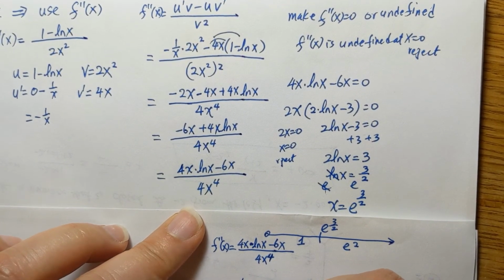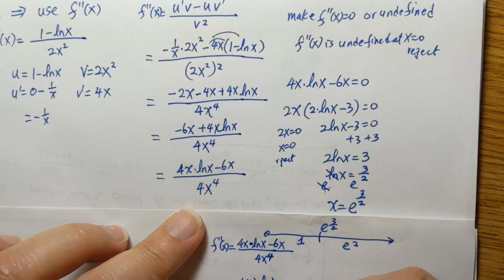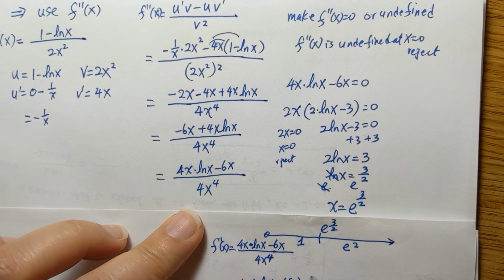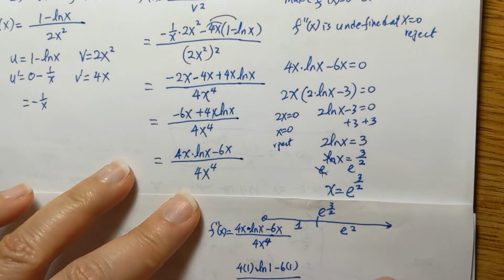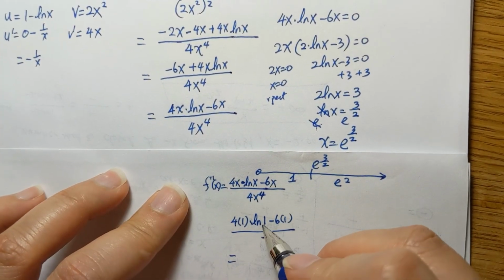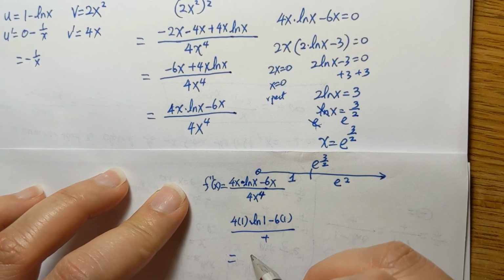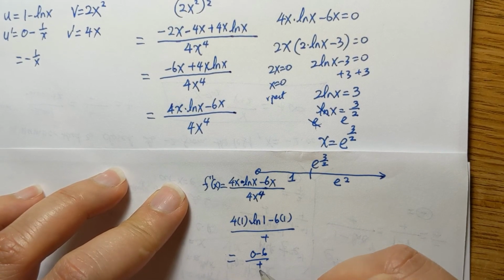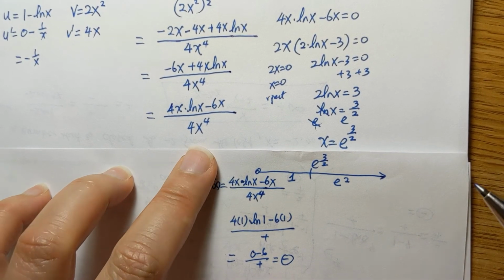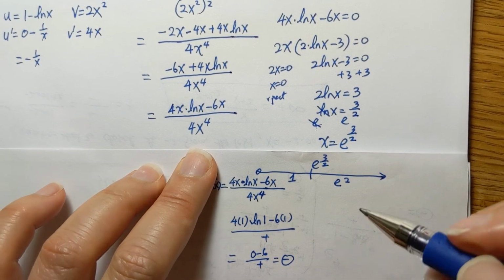So you get 4 times 1 times ln 1 minus 6 times 1, over positive. So now we get this, it will be 0. So 0 minus 6 over positive, you get negative. It's going to be concave down on this side.